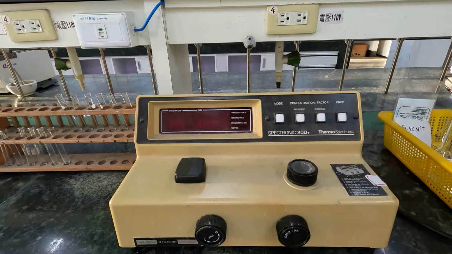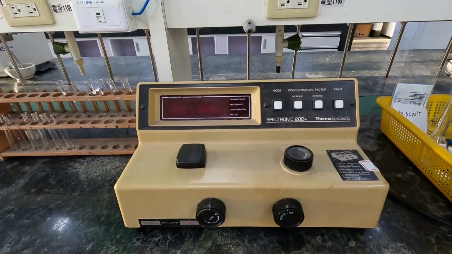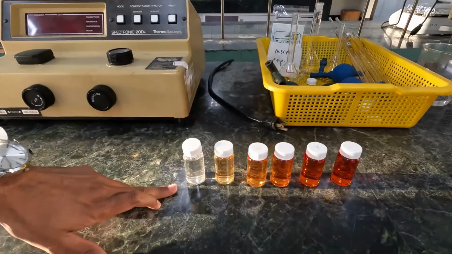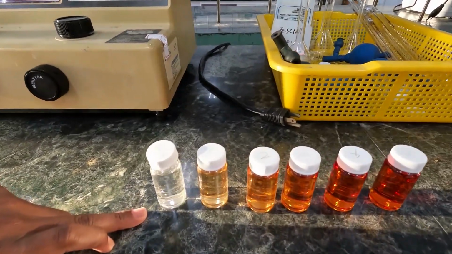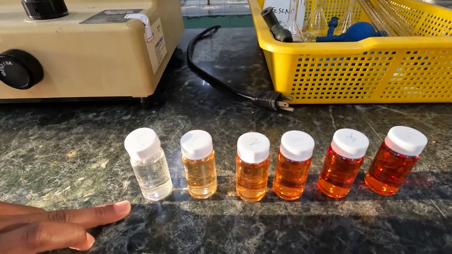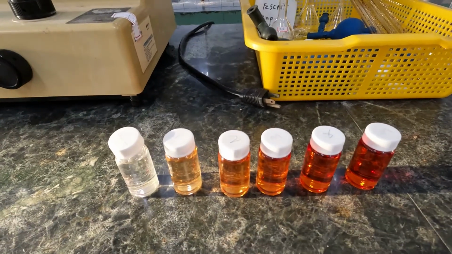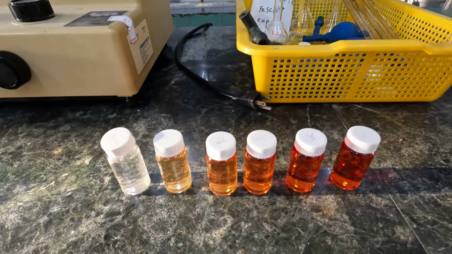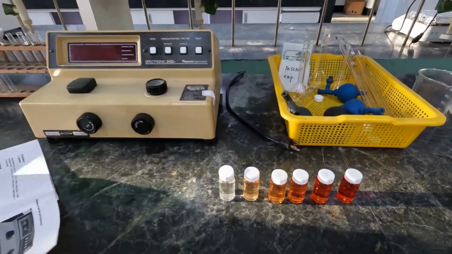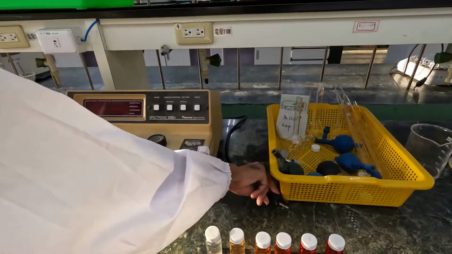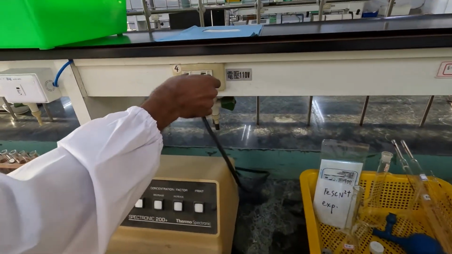The first step is you have to prepare your solution series. Here I have prepared the solution series for part A for your calibration curve. Now I am going to turn on the spectrophotometer. First you can plug it in for the electricity.